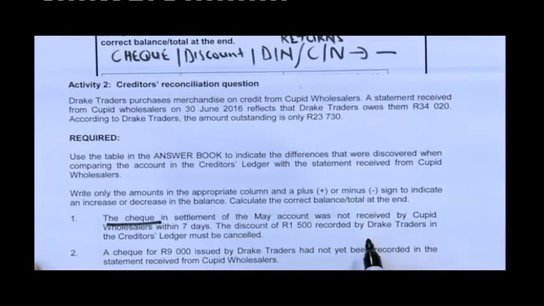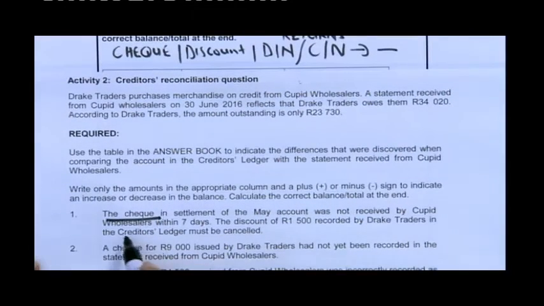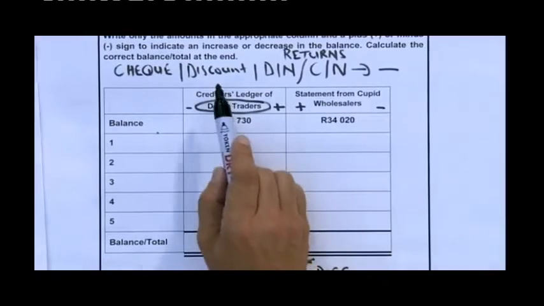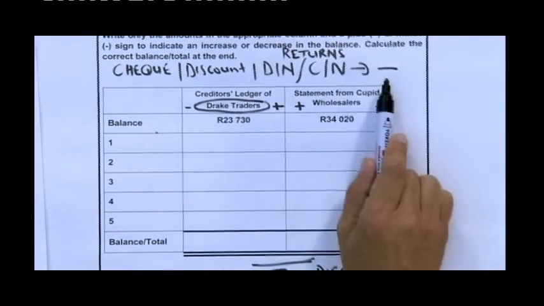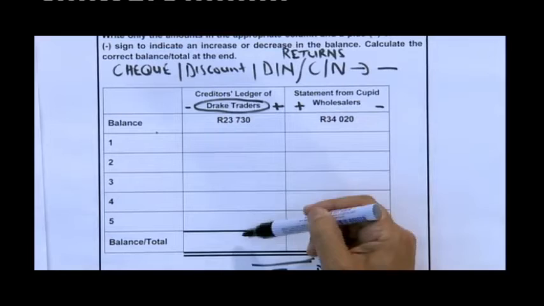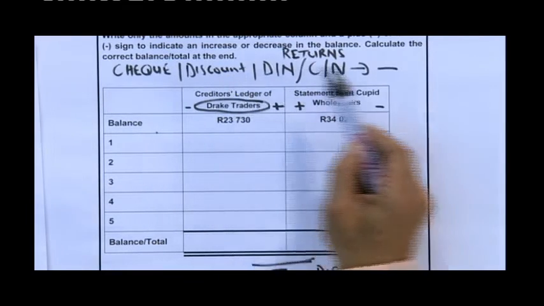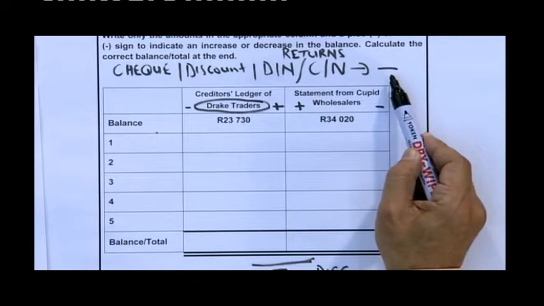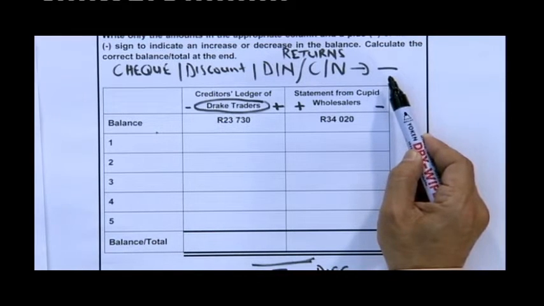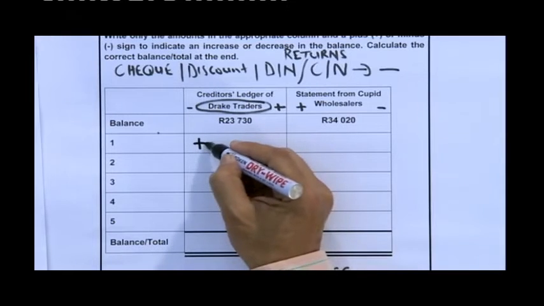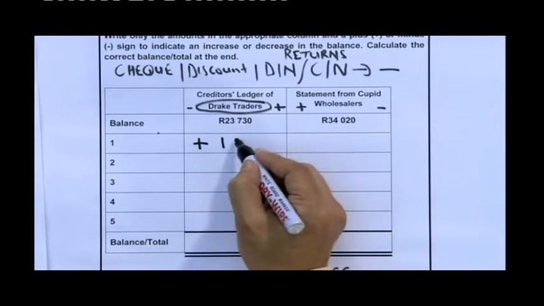Now it says that the discount that was recorded in the creditors ledger must be cancelled, which means in the creditors ledger, when we recorded the original discount, we went to go and minus the discount. This is our creditors ledger. So in the creditors ledger, when we recorded the original discount, we went to go and minus that discount. But now it says that we have to go and cancel that discount. So the only way to go and cancel a minus is to go and add 1,500.